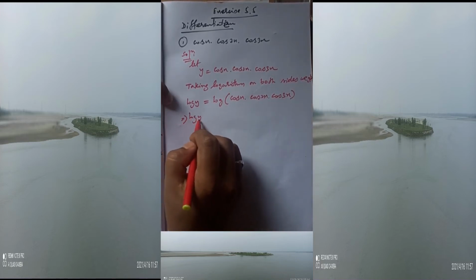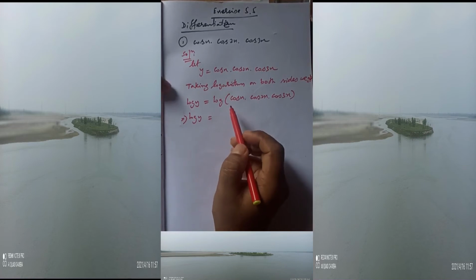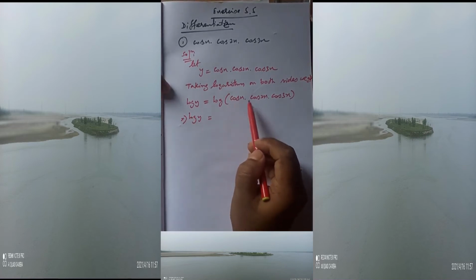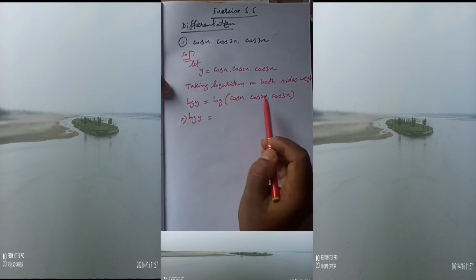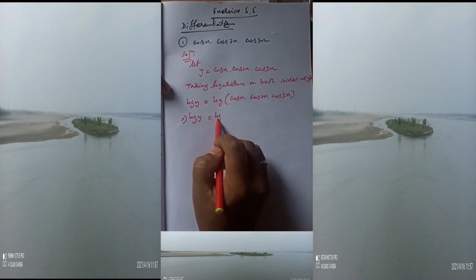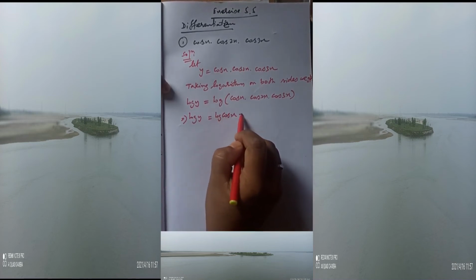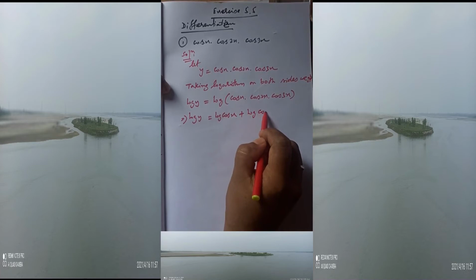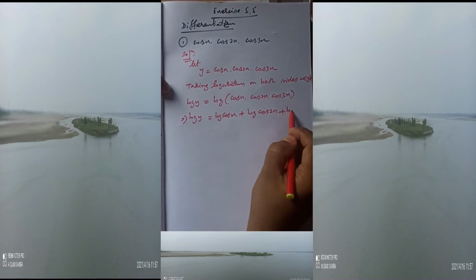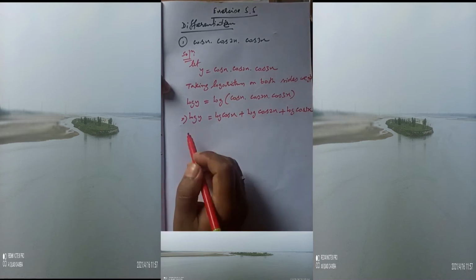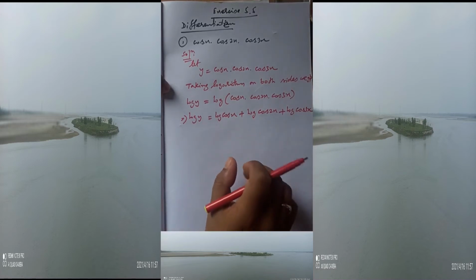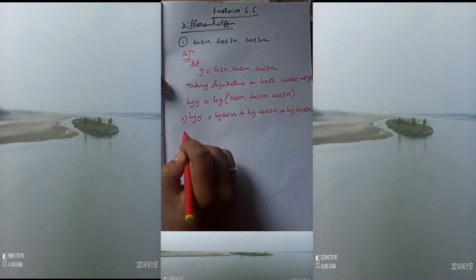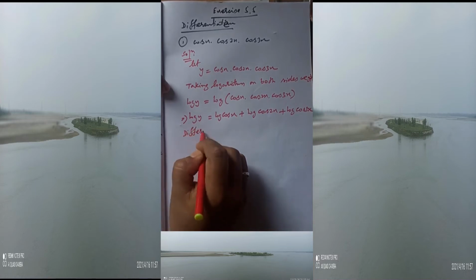This implies log y, and now you see the first property, log of a product. That means log cos x plus log cos 2x plus log cos 3x. Now we are in a position to differentiate it. It becomes easier. So we will write, differentiating.